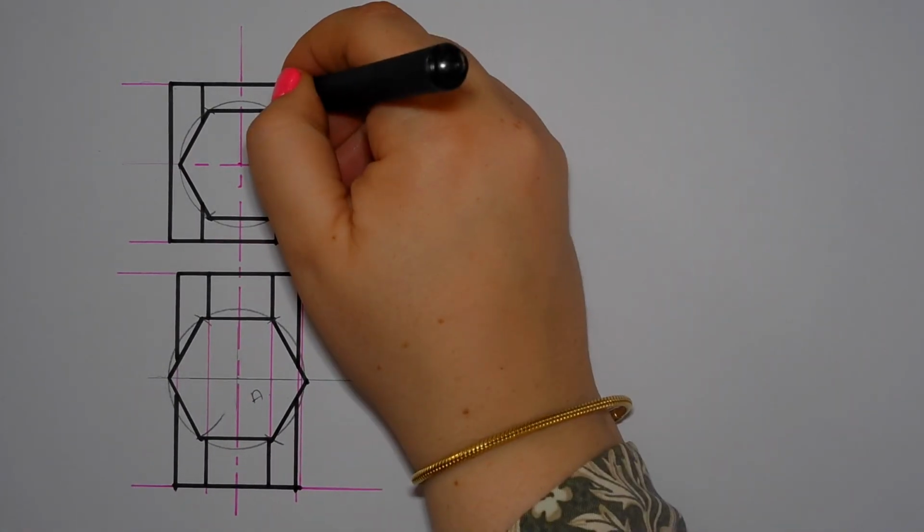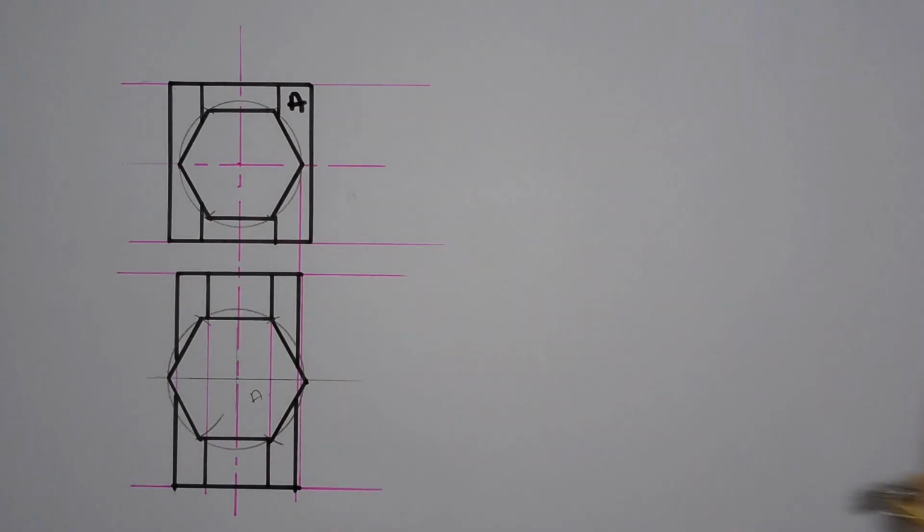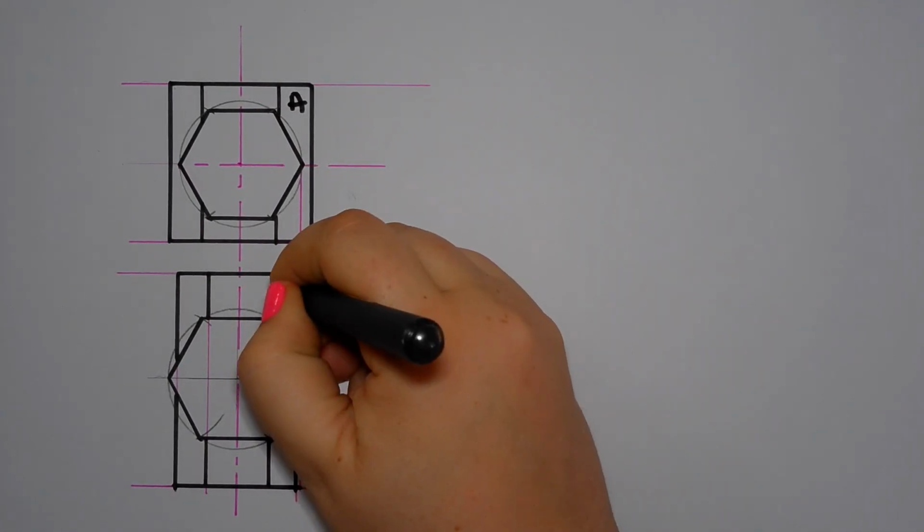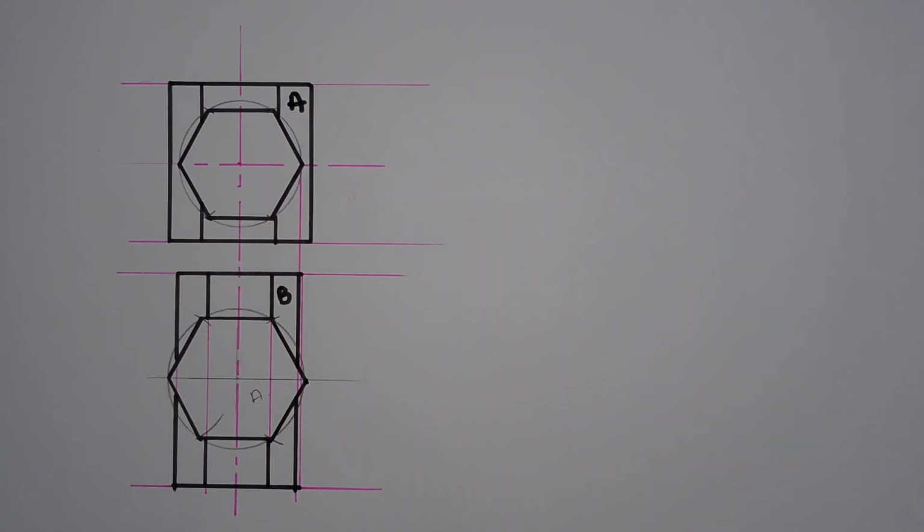Okay, so this is pipe A. A is the main pipe, and then B is the branch pipe.